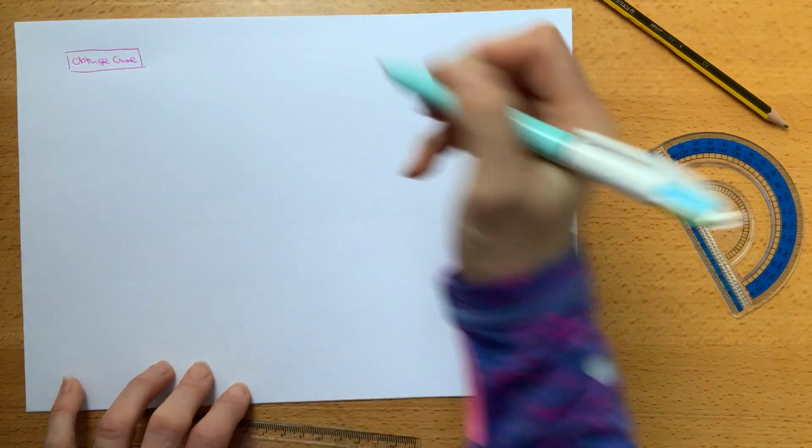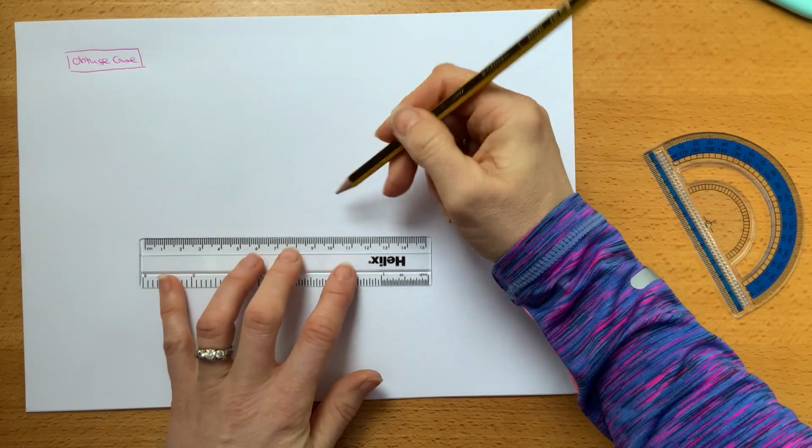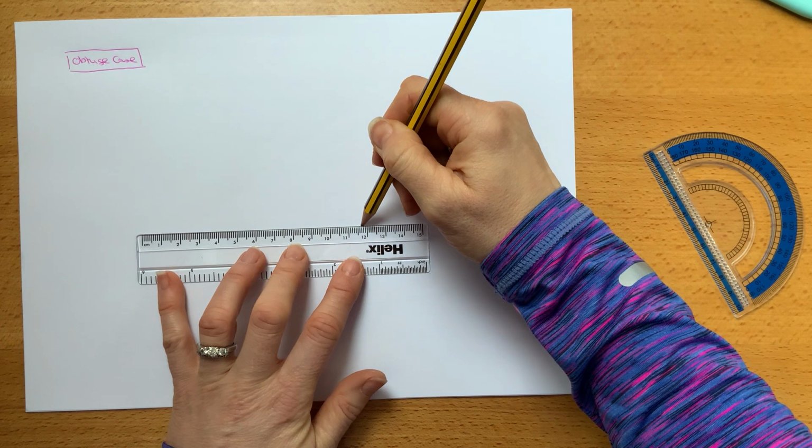And again, we can draw any triangle where one of the angles is larger than 90 degrees.